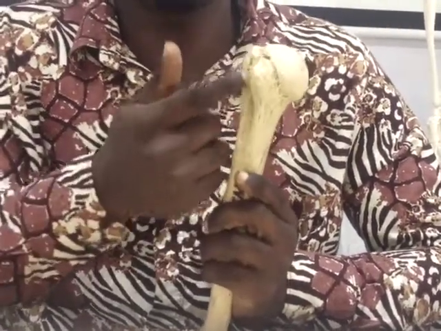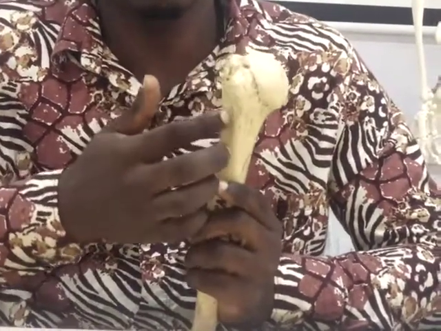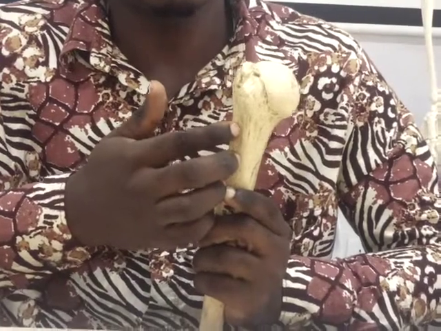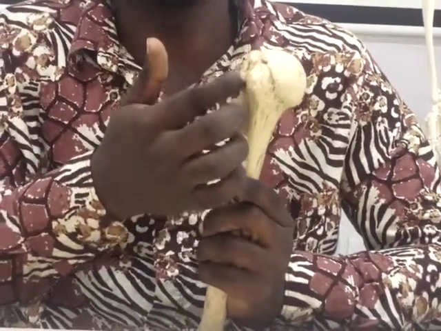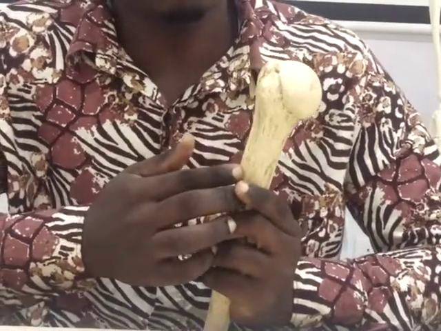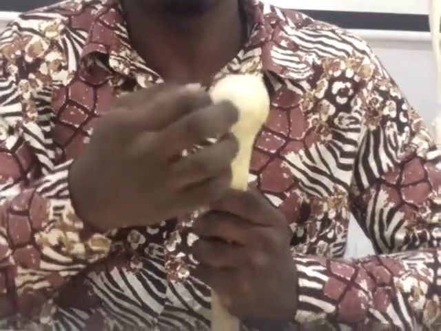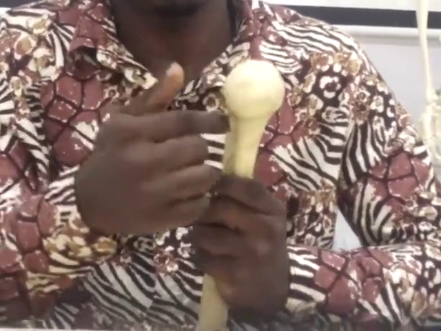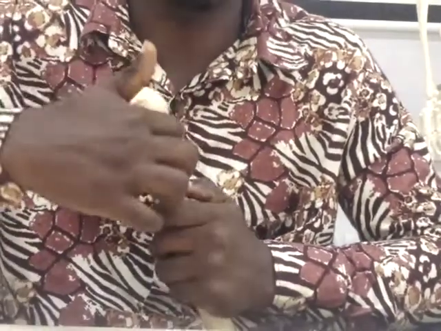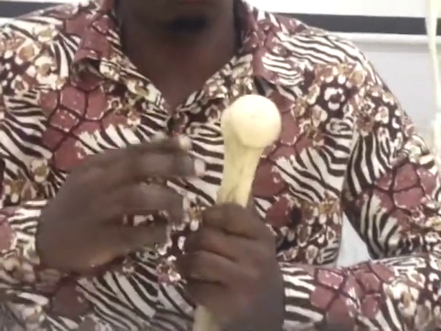Now this intertubercular sulcus can also be called the bicipital groove. The reason being that the long head of the biceps brachii muscle tendon passes through this groove. Again, just away from the head of the humerus is an oblique groove. This oblique groove represents the physeal line, which used to be the physeal plate, the growing end of the bone.